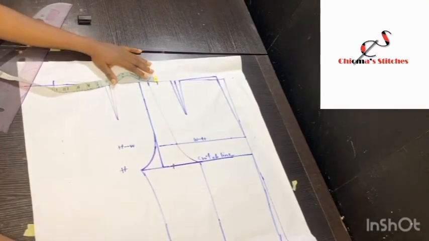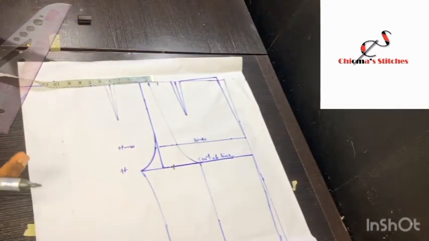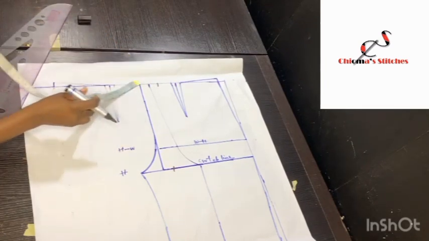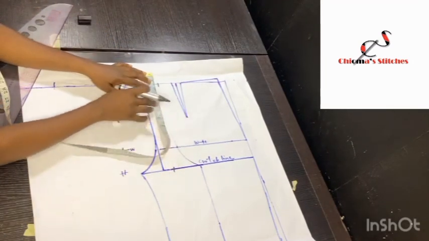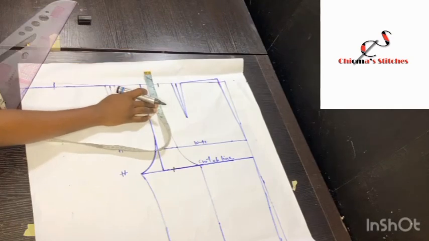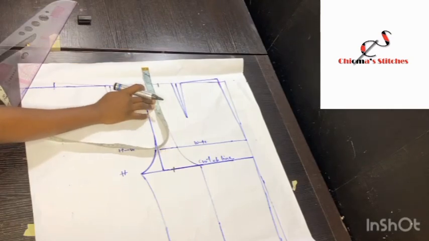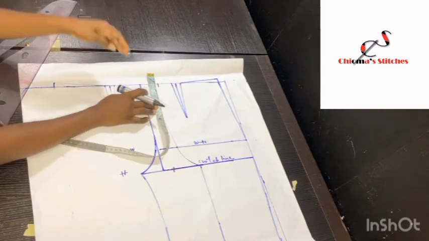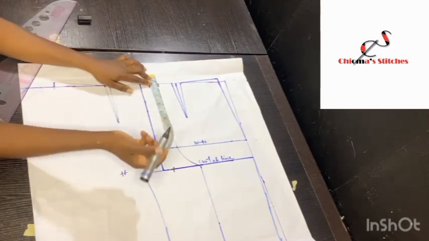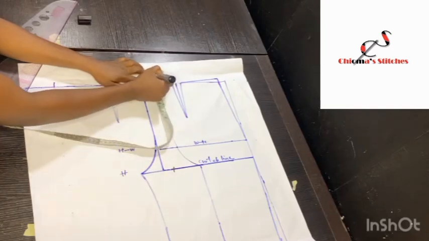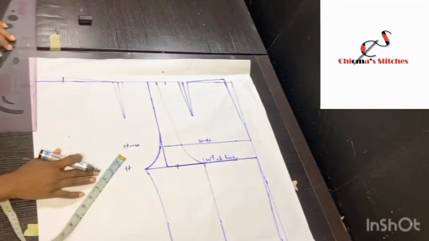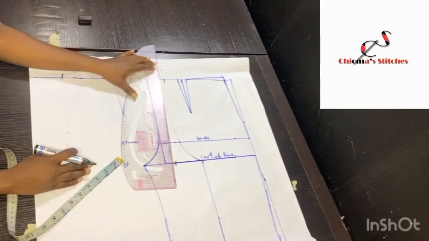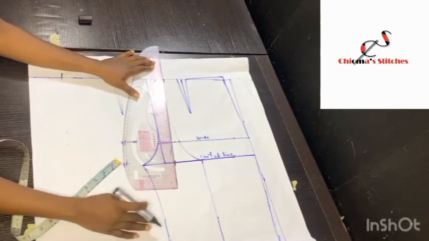Now if your client has a big bum, big hips, at this back here you will go up by 1.5 inches. If their butt is quite big, you can use as much as 2 inches at the back. But for someone whose bum is not so obvious or so big, you can use between 1 inch to 1.5 inches. Okay, so I'm going to go up by say 1.3 inches. So I'm going to come here and dot it. Now I'll use my straight ruler and connect these 2 inches to the 1 inch that I have marked here.